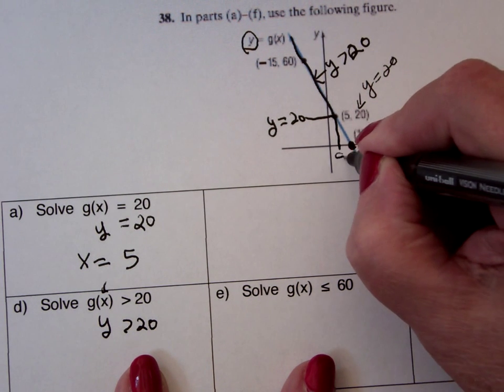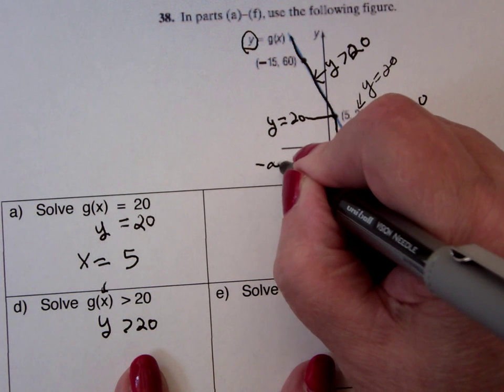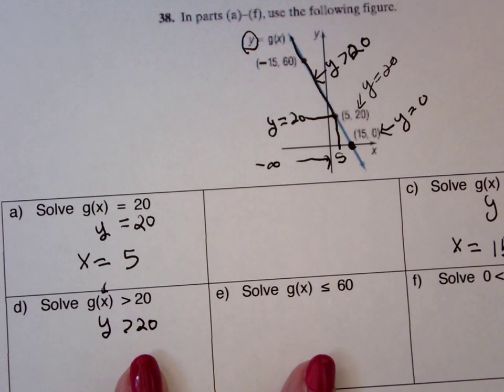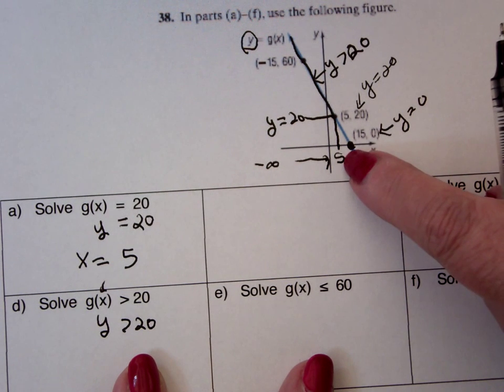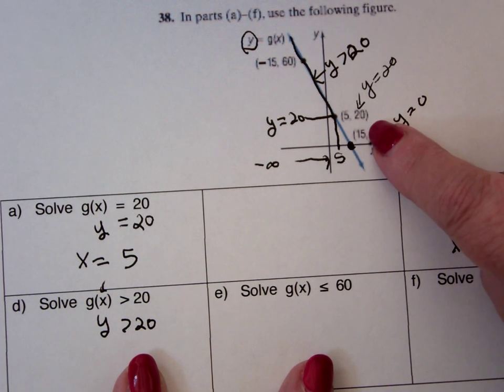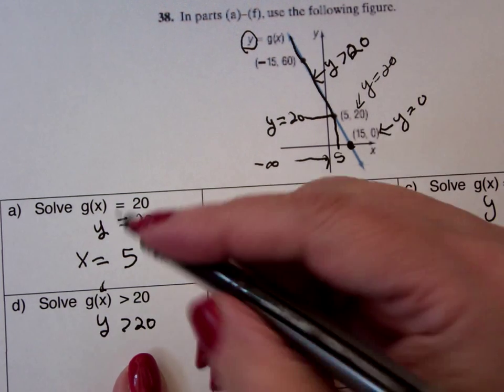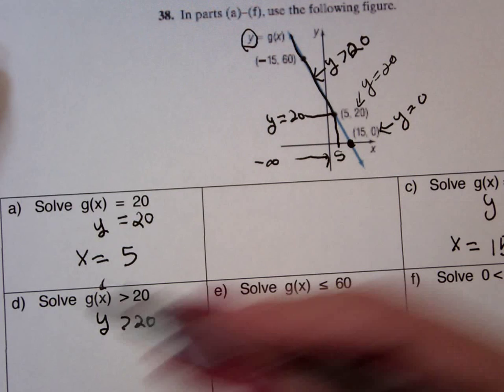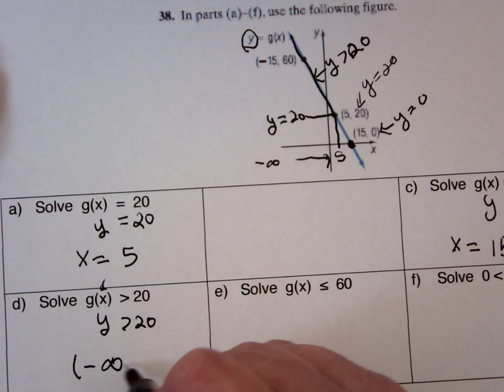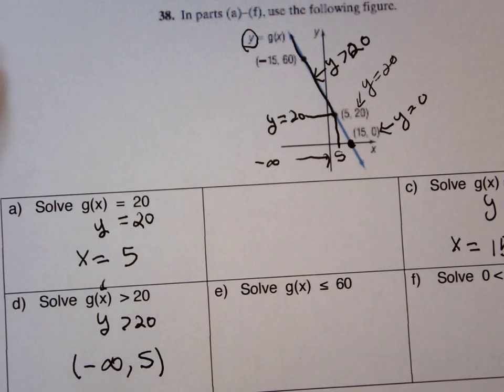Well, the x's start at minus infinity and go to what's the other half of the coordinate point of 20? Yeah. And it says greater than 20, so it does not include 5. So it's going to be minus infinity to 5, not including.